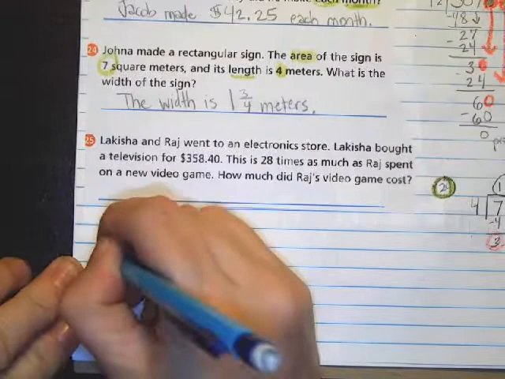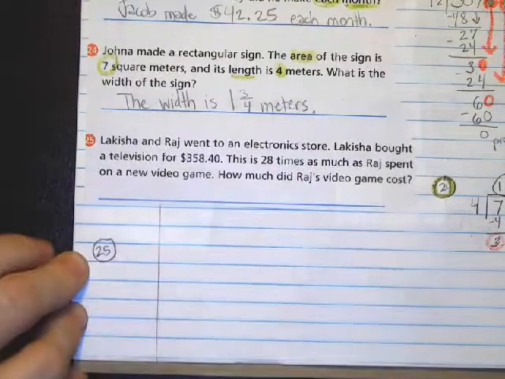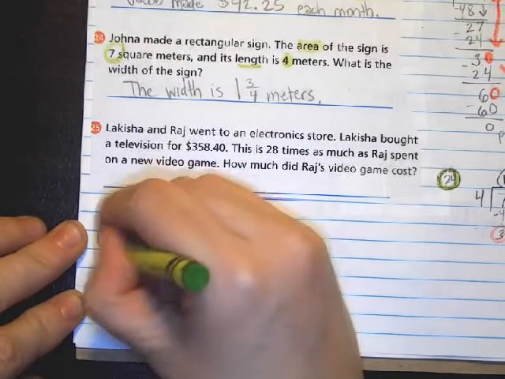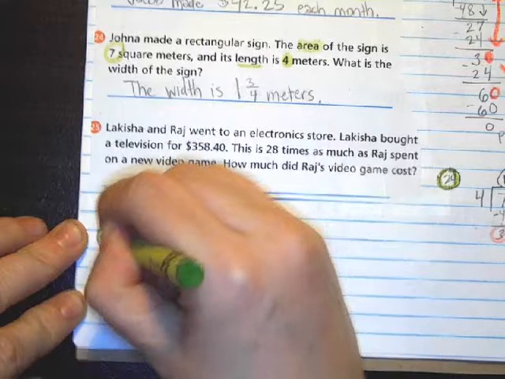Okay, lastly, number 25. We're going to do number 25 down here.